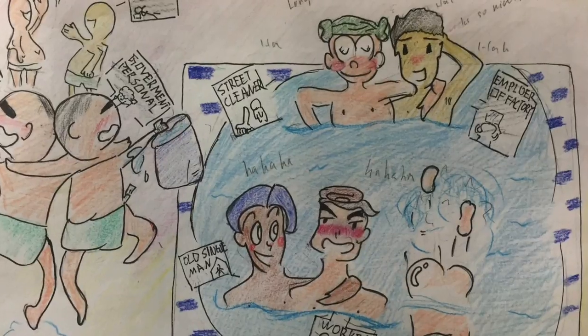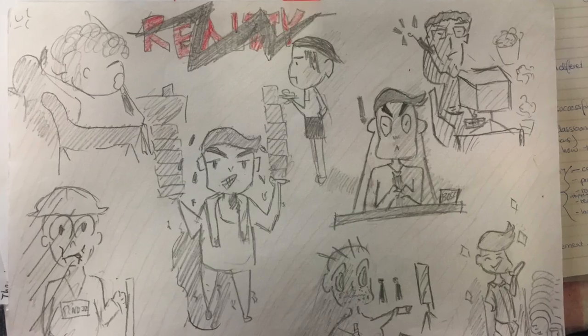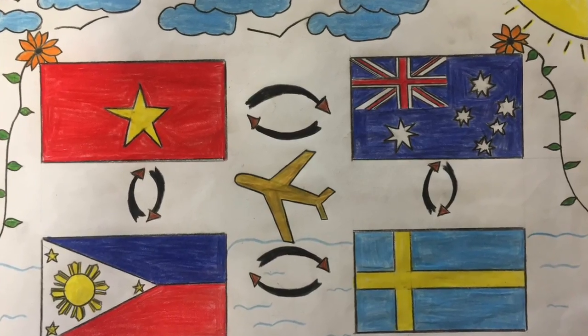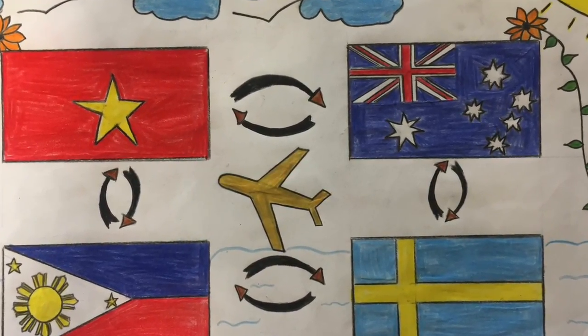And all of them were fairly successful. I think some of them were better than others, but they all understood the way that images can be used to represent complex information in a poster.